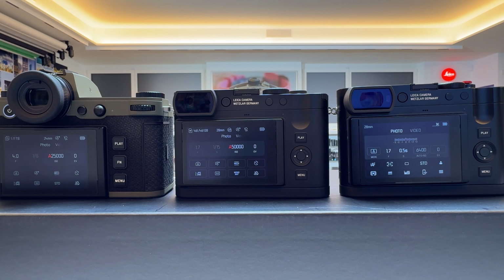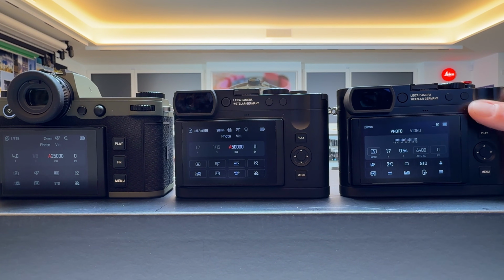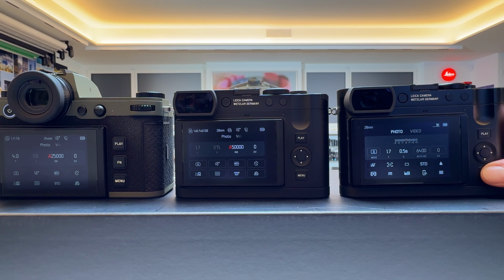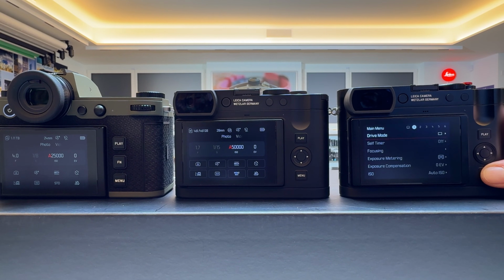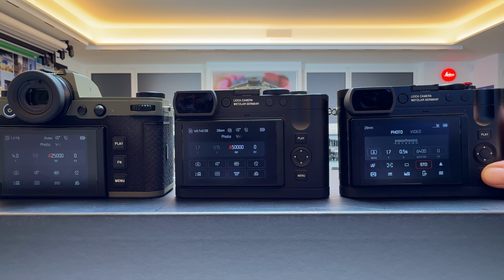So let's look at another big difference, and let's look at the Q3 standard first. If I start to press the menu button from the control screen here, it toggles through different pages, and there is a page number here. This is page number 1 with settings, page number 2 with settings, and so on until page number 6, and then it toggles back into the control screen.